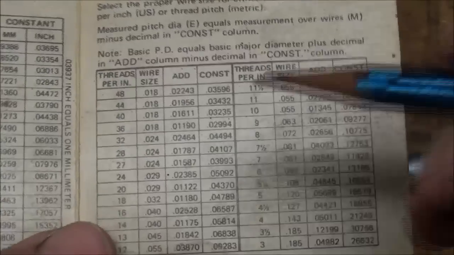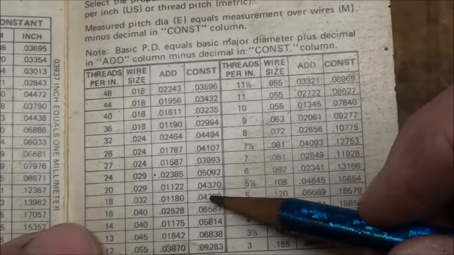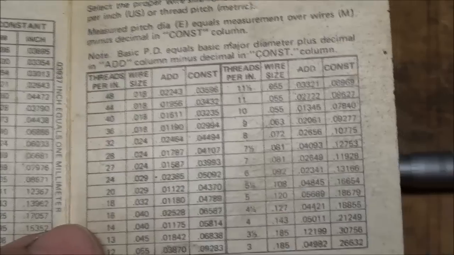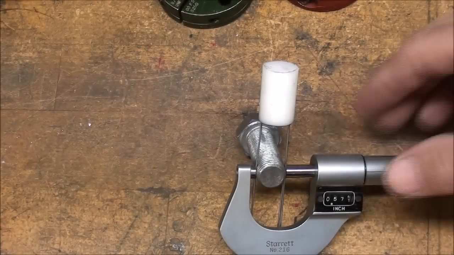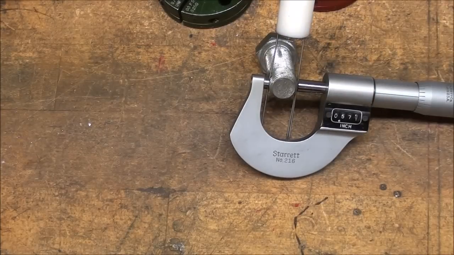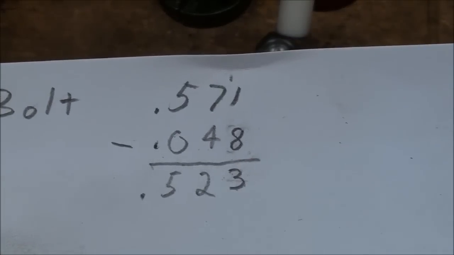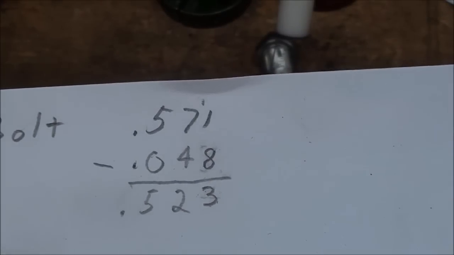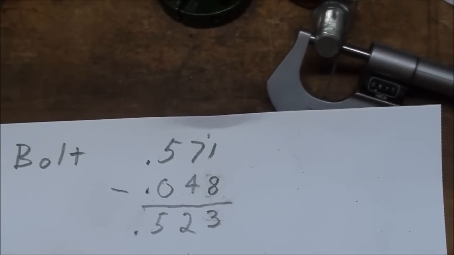Looking at the threading chart now for 18, there's a constant in this column, and the constant is 0.04789. I'm going to round it off to 48 thousandths, and that needs to be subtracted from the dimension that I came up with here on the micrometer. So I have done that, and that was 571 minus the constant of 48 thousandths. So I come up with a pitch diameter for this commercially made bolt of 423.